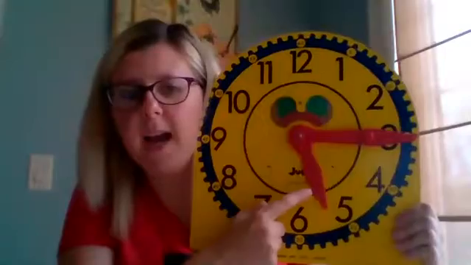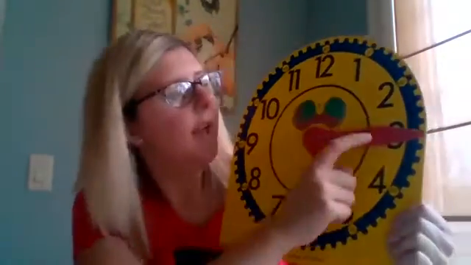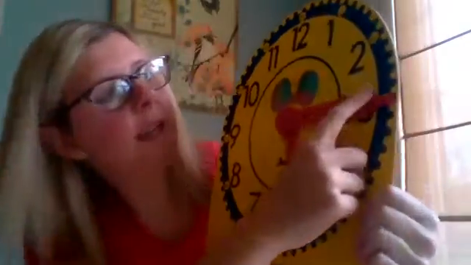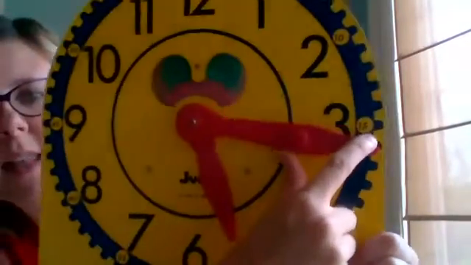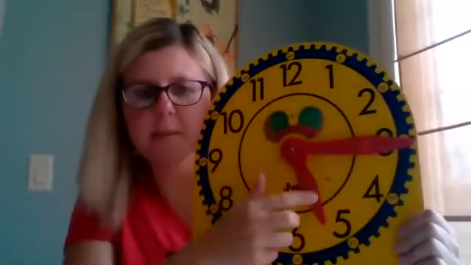So my hour hand is between the 5 and the 6, which always you say the earlier number. And then my minute hand is on the 3, which if you look closely, that says 15. So that means that this has to be 5:15. That's what that means.